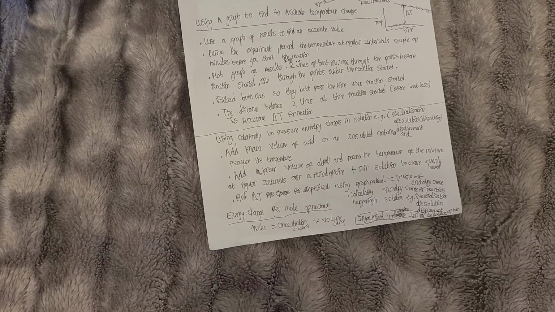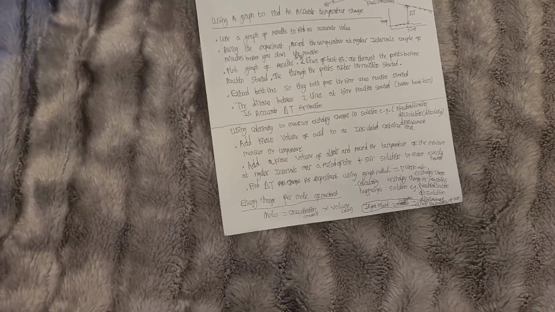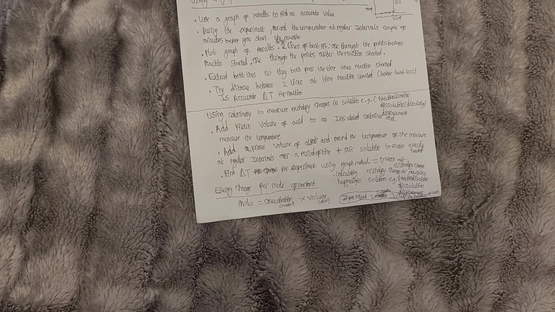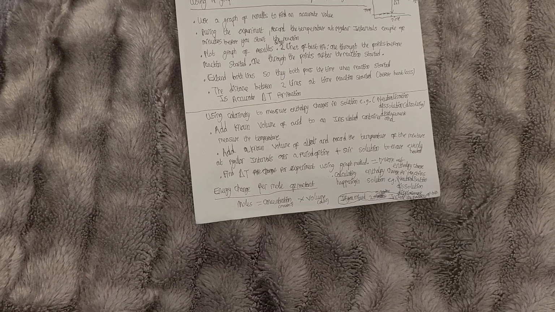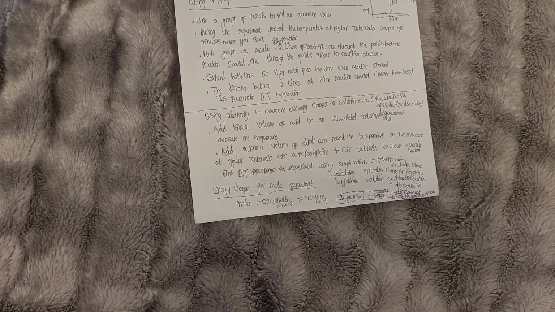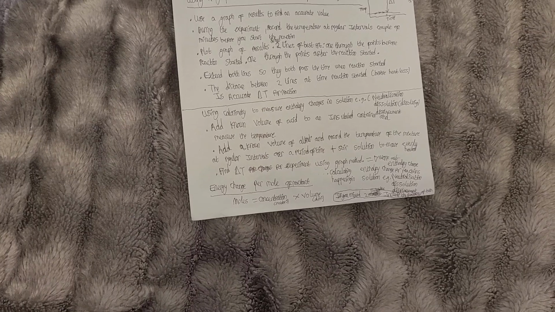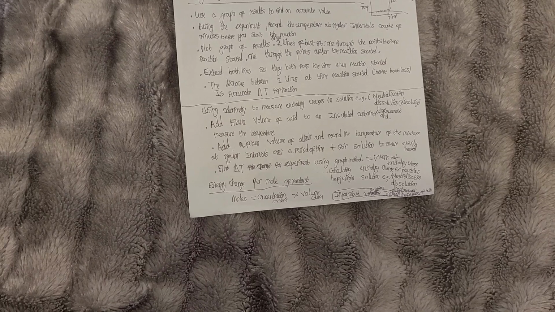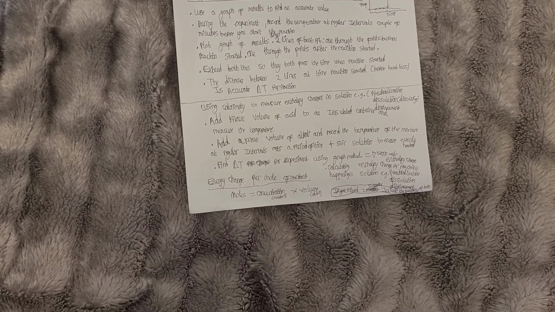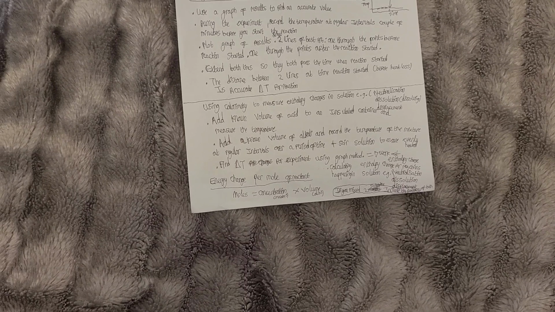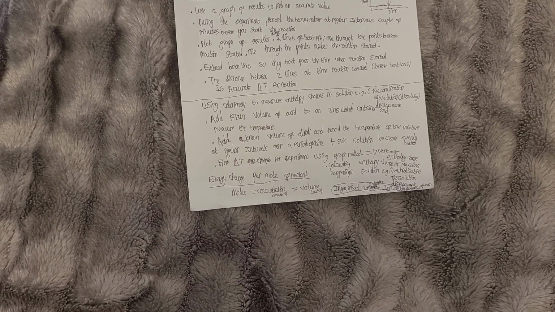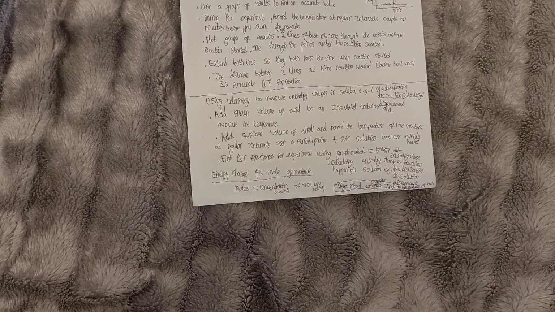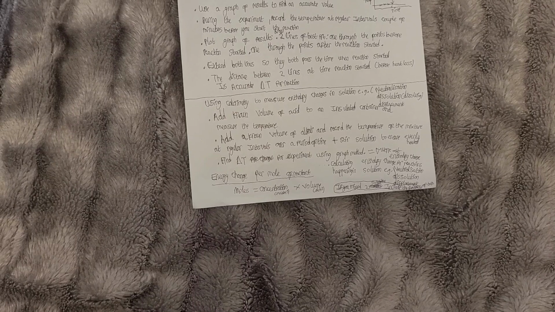Using calorimetry to measure enthalpy changes in solution. You can also use calorimetry to measure enthalpy changes in solution, for example neutralization, dissolution or displacement. Add a known volume of acid to an insulated container and measure the temperature. Add a known volume of alkali and record the temperature of the mixture at regular intervals over a period of time. We also want to stir the solution to ensure it is evenly heated. Find the temperature change for the experiment using the graph method, allowing us to work out the enthalpy change for the reaction.